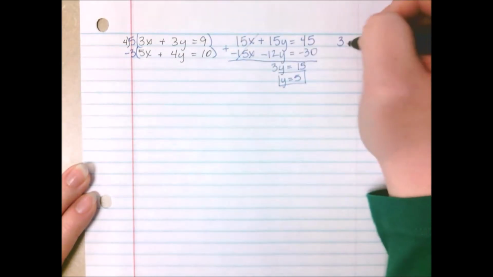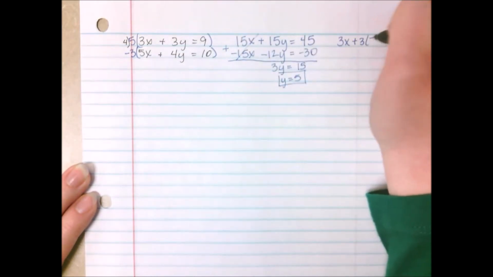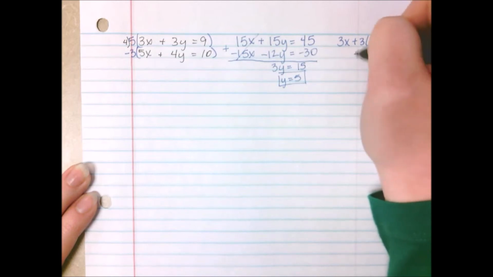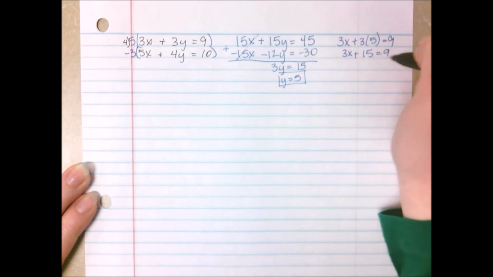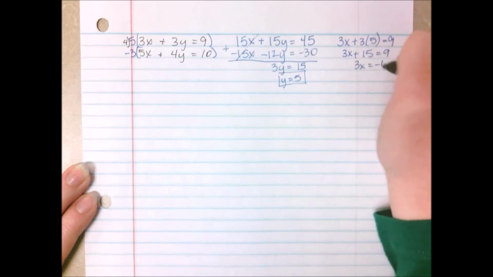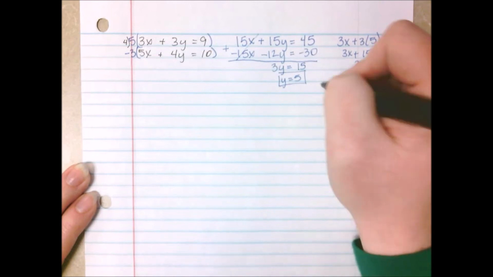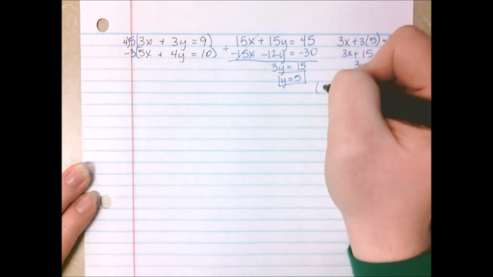I'm just going to use my first equation. So 3x plus 3 times 5 equals 9. We get 15. Subtract 15 from both sides. I get negative 6, or x equals negative 2. That leaves this ordered pair as negative.